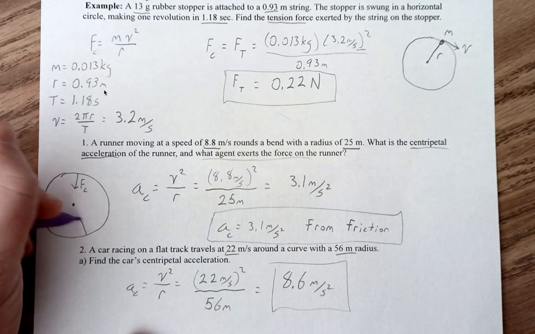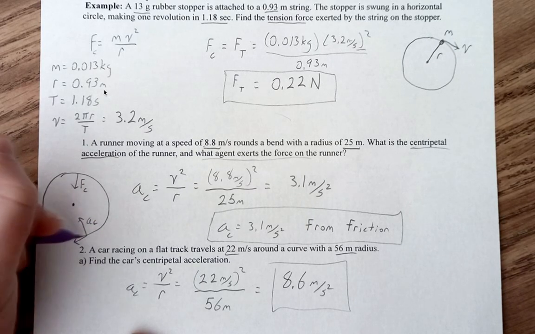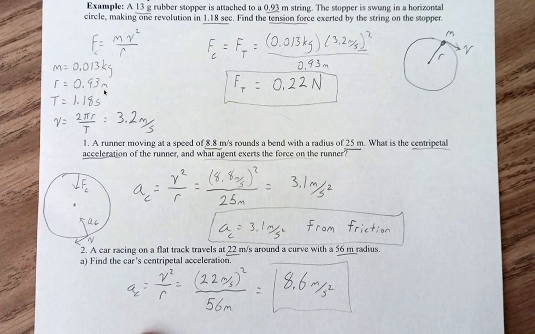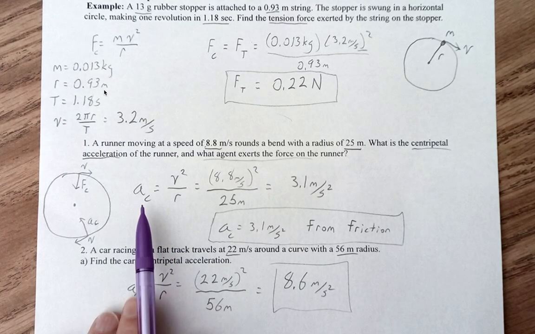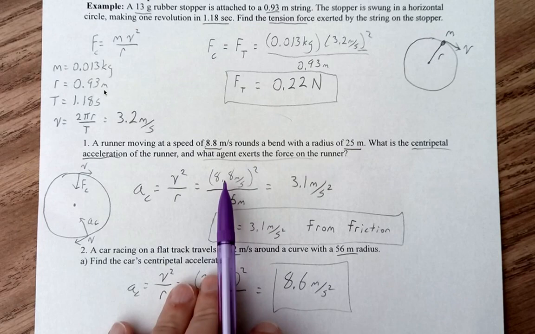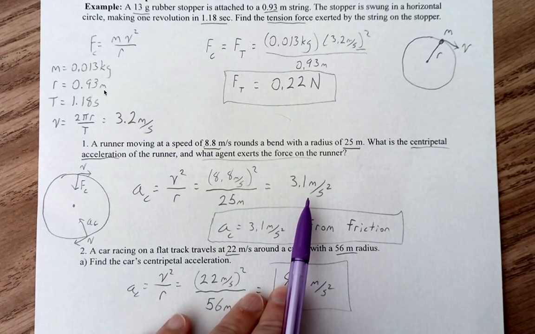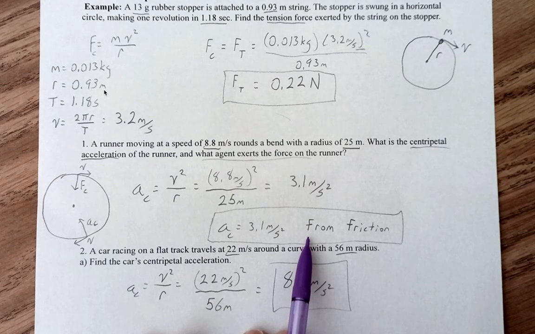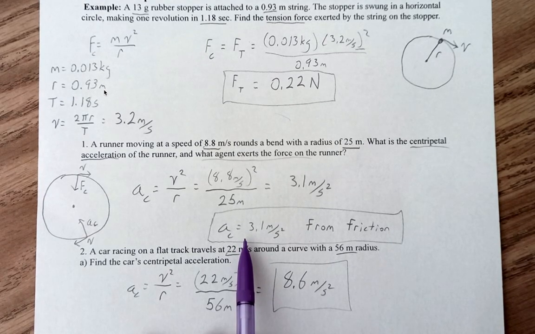This acceleration goes in the same direction, and the velocity is perpendicular. We know the centripetal acceleration is v squared on r. We know the v, we know the r, so we can get this as 3.1 meters per second squared. And it's coming from the friction. So this centripetal force is due to friction. This friction causes this runner to accelerate towards the center of this circle at 3.1 meters per second squared.